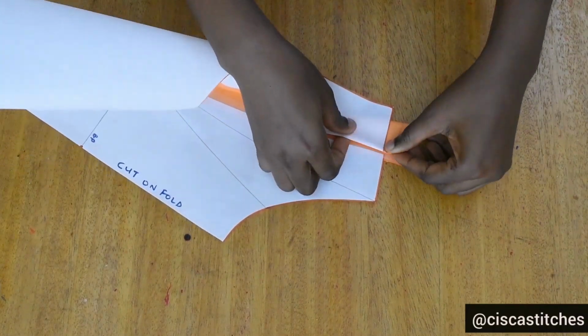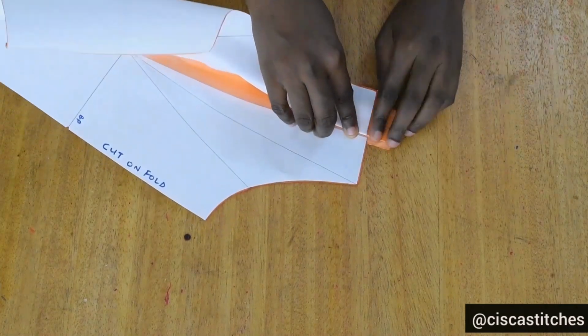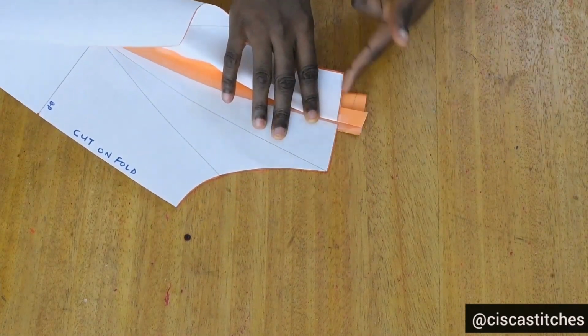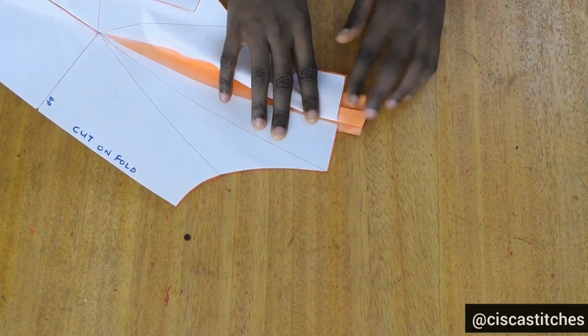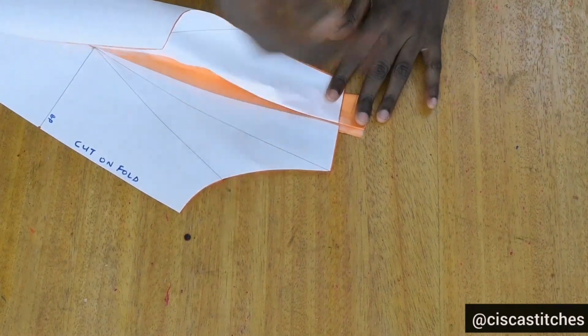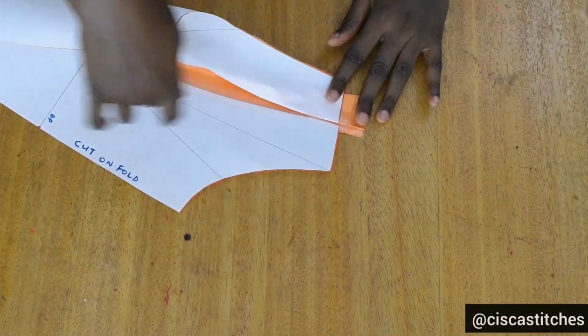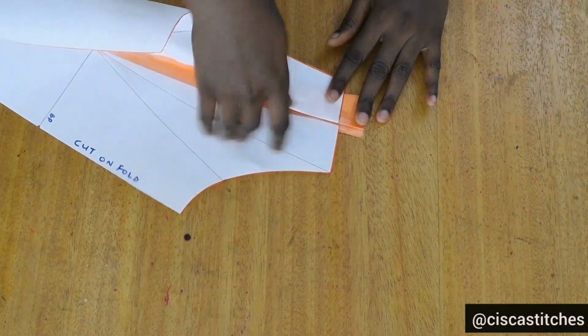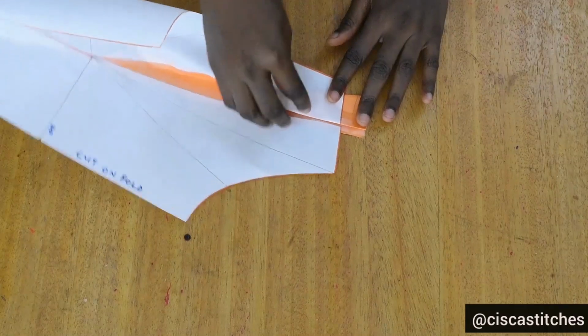Very important. So can you see what I'm doing? You need to fold it in such a way that you get your original shoulder slope. It's going to look like how it looked before you cut this mid shoulder all the way down. It's going to look exactly like that.